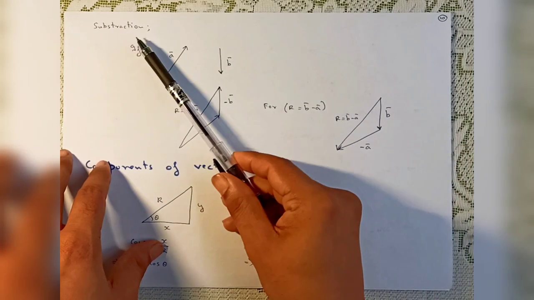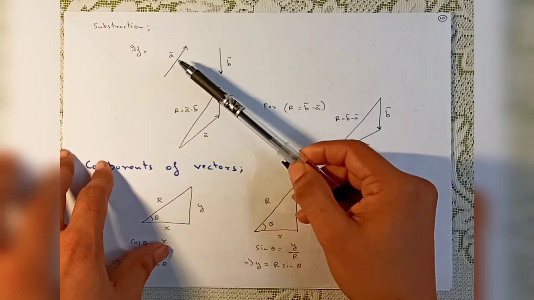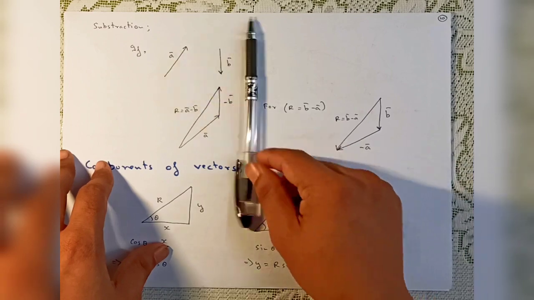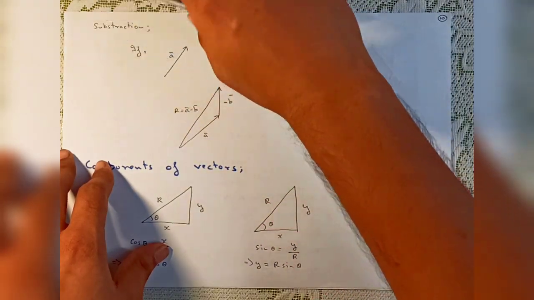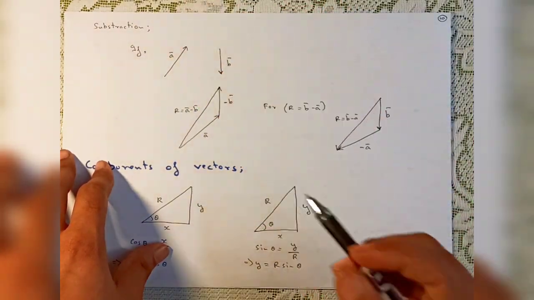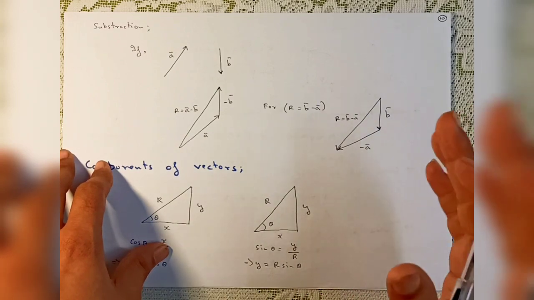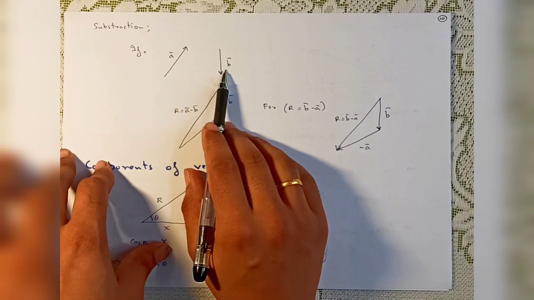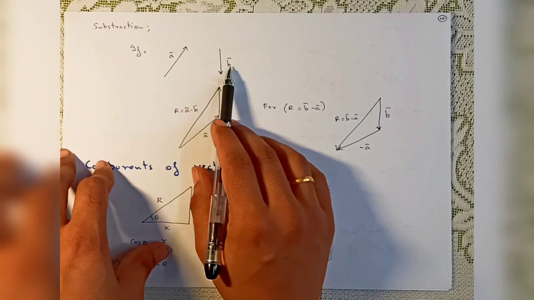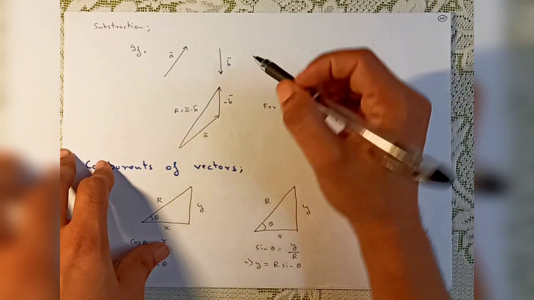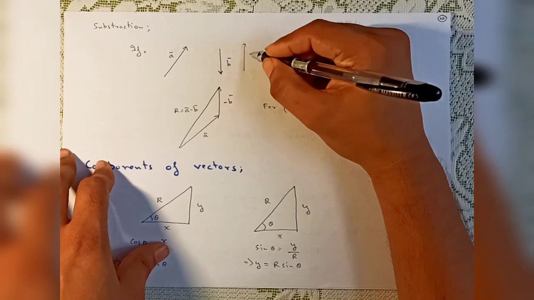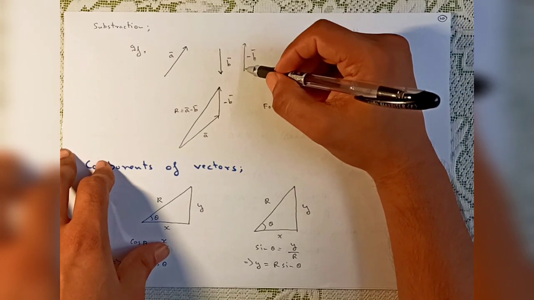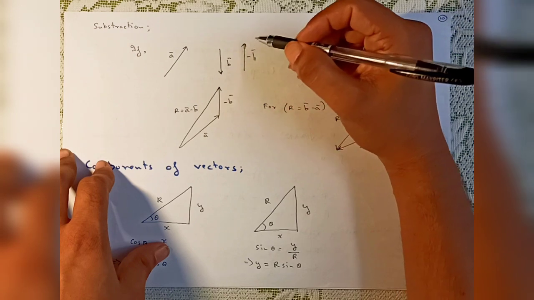Then you have subtraction of vectors. If you have one vector A in this direction and B in this direction, please remember that on subtraction the direction changes. This is plus B, and if I want to take minus B, then it becomes like this. The same vector, if you change the direction, becomes minus B.